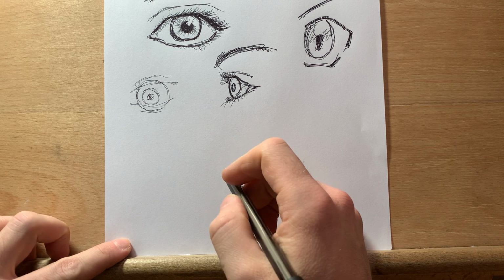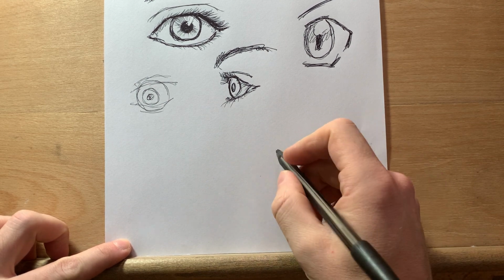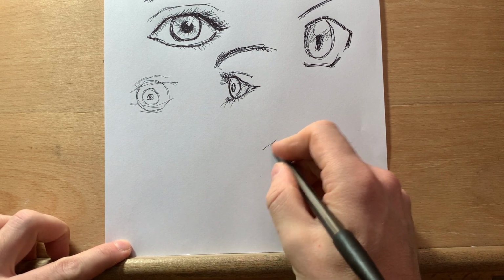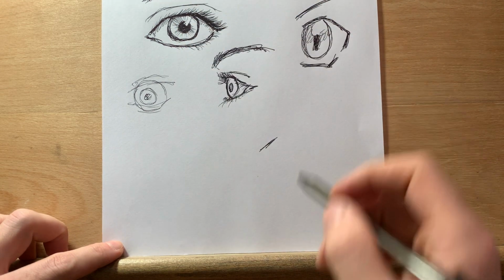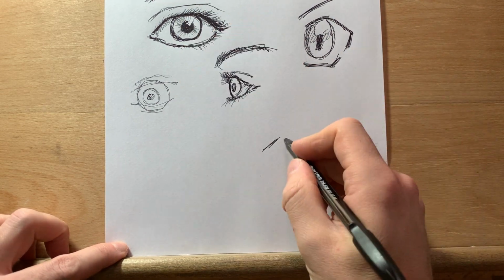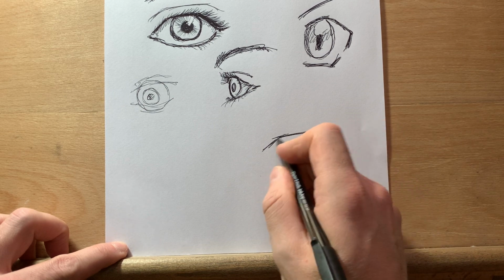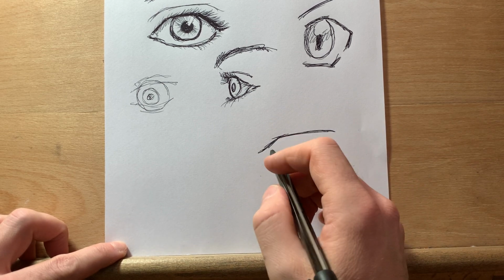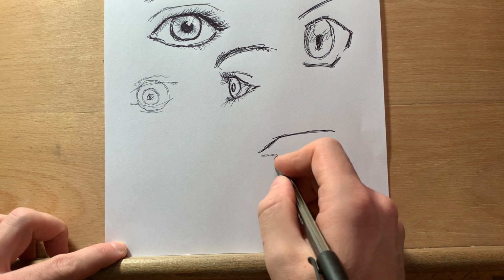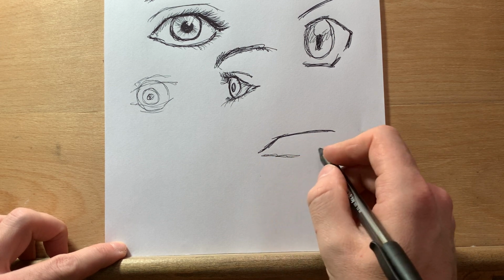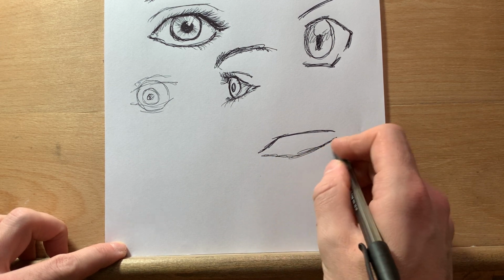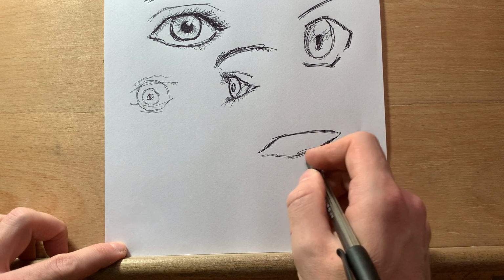So if we wanted to do an eye, maybe we take this same eye that we started with, but we can play with it a little bit. If I wanted to make it maybe a little bit evil or angry looking, I narrow that out a whole lot and I give it a lot sharper angles.